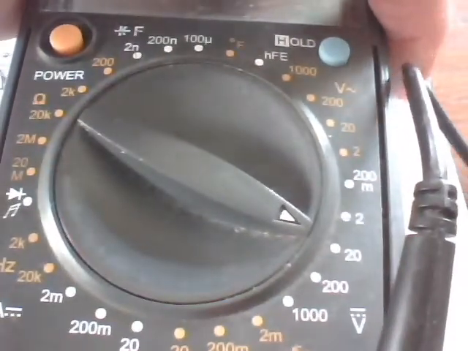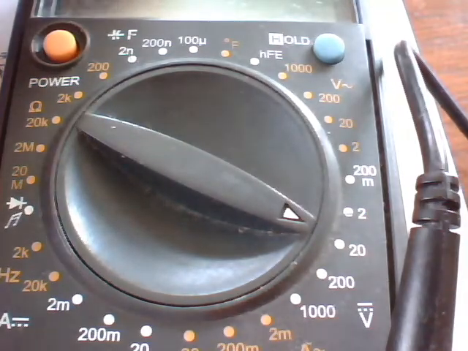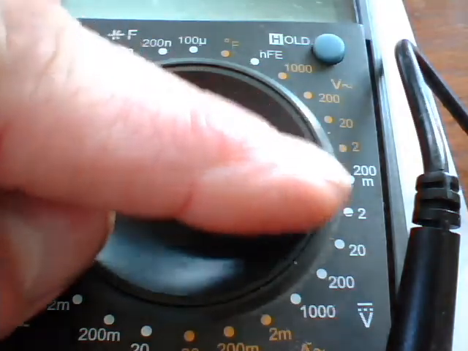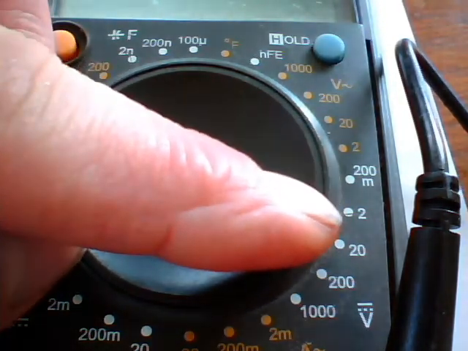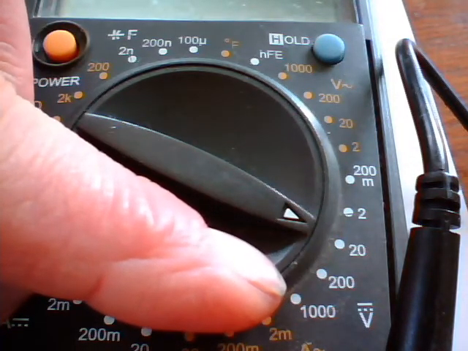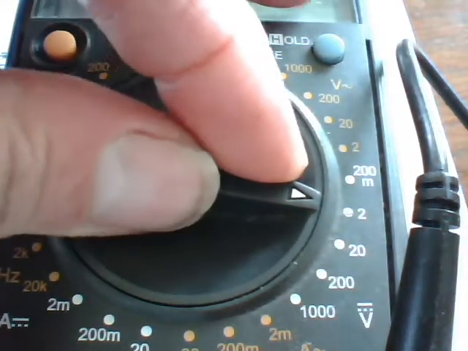Okay, so this is a multimeter, and you'll see that on this meter we've got dials. Now, on the dials we've got several different connections. We've got DC voltage, so it can measure up to 200 millivolts, up to 2 volts, up to 20 volts, up to 200 volts, and up to 1000 volts.